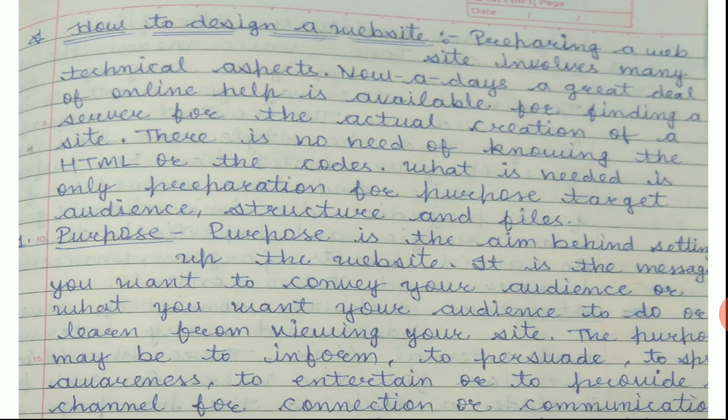Preparing a website involves many technical aspects. Nowadays, a great deal of online help is available. There are so many websites which can guide us in preparing a website. For finding a server for the actual creation of a site, there is no need of knowing HTML or the other codes of the machine. What is needed is only preparation for purpose, target audience, structure and files, and then all the technical work will be done online by those service provider sites.